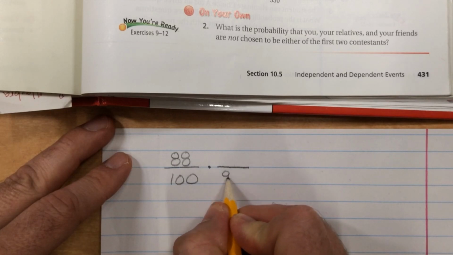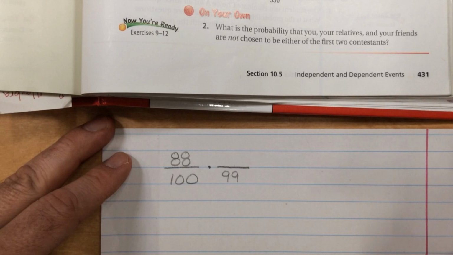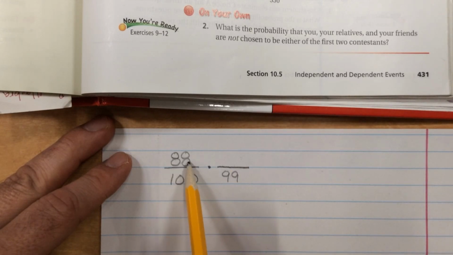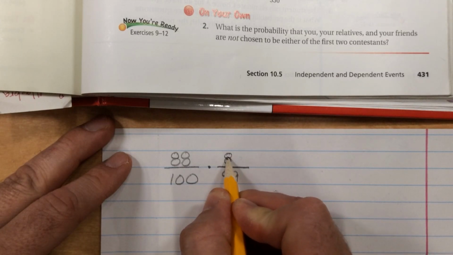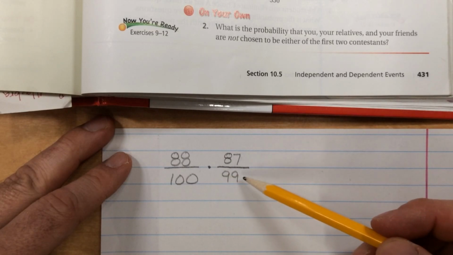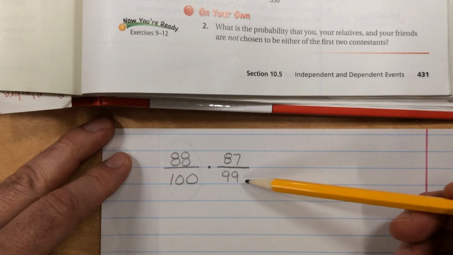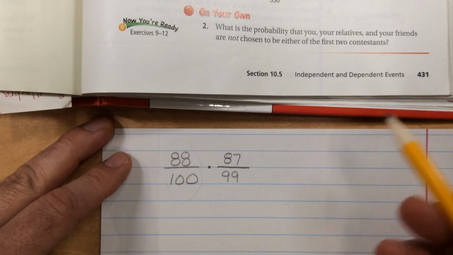Well, there are only 99 people left. So 99 possible choices. And how many of them are not you? Well, one of those not yous was already chosen for the first contestant. So there are only 87 of those people left. So notice this time, the fact that this happened not only affected the denominator, it also affected the numerator. And then we would do this multiplication to figure out what it is.